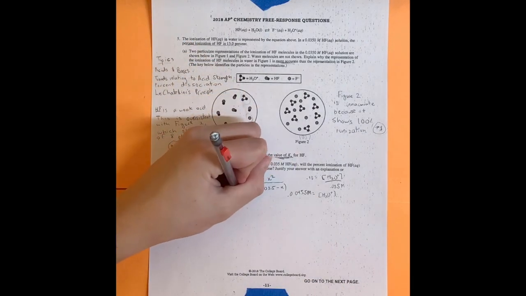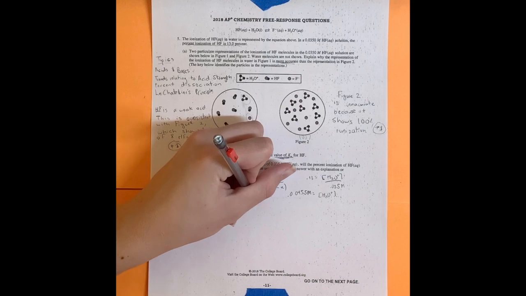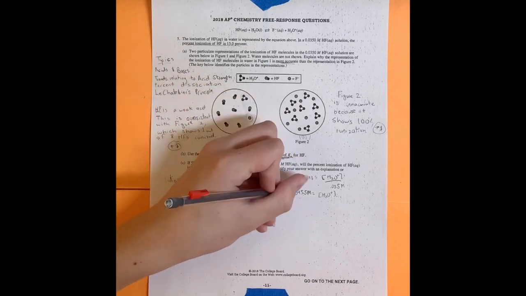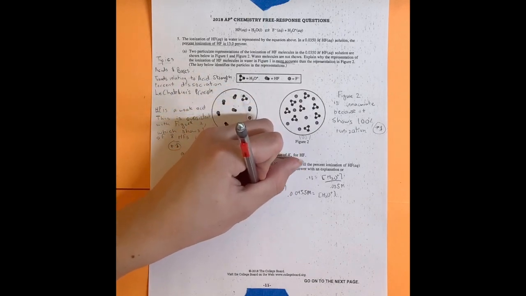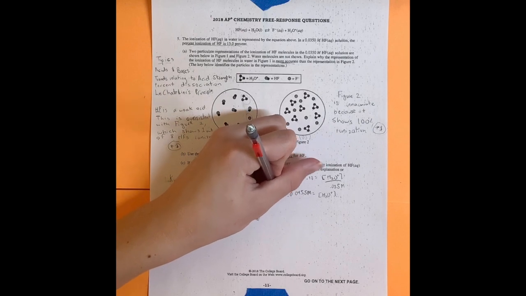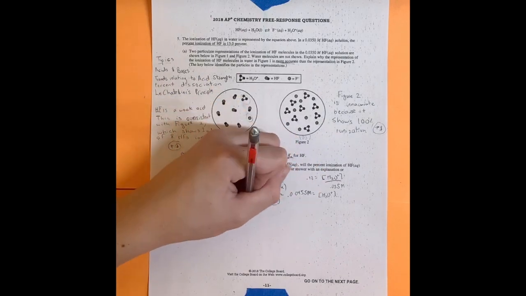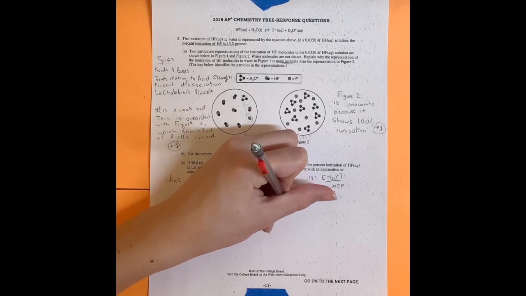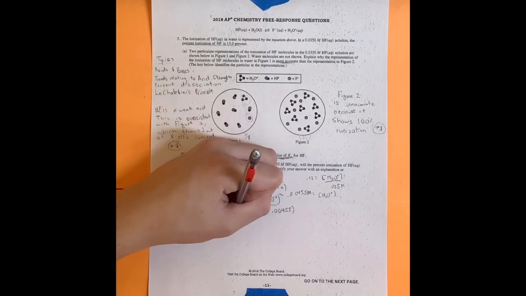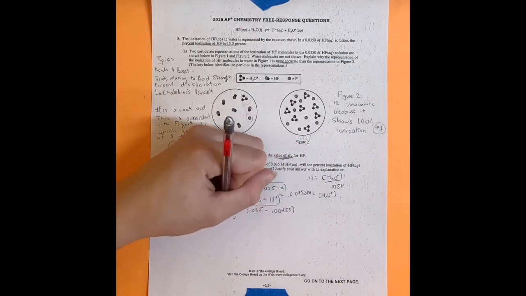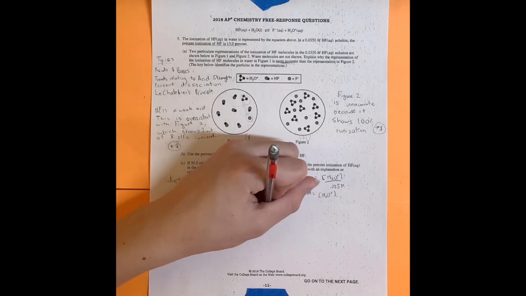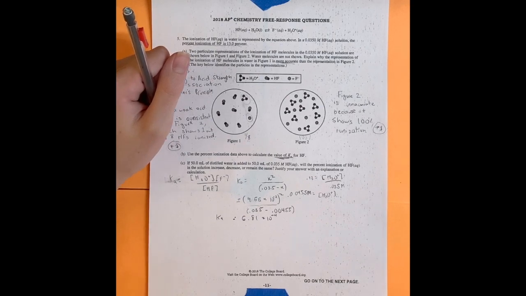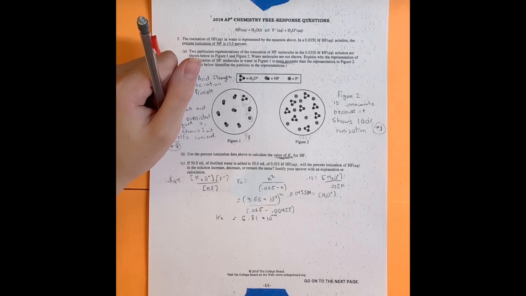So let's just plug this back into the equation. I'm going to write this in scientific notation. So 4.55 times 10 to the -3, squared, divided by 0.035 minus 0.00455. And what does that give us? Ka comes out to 6.81 times 10 to the -4. Alrighty, there we go. Part B, done.